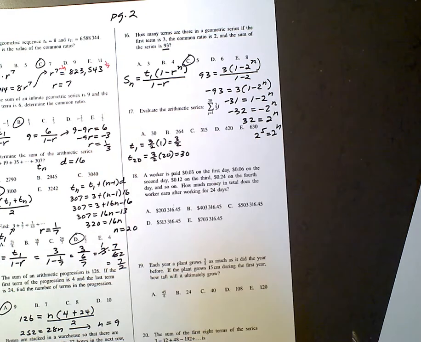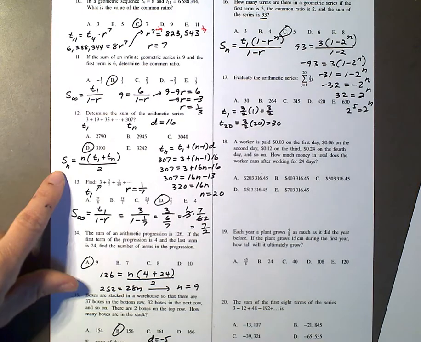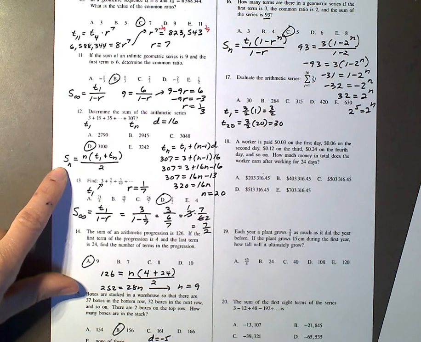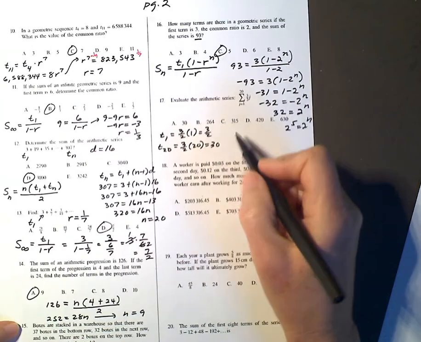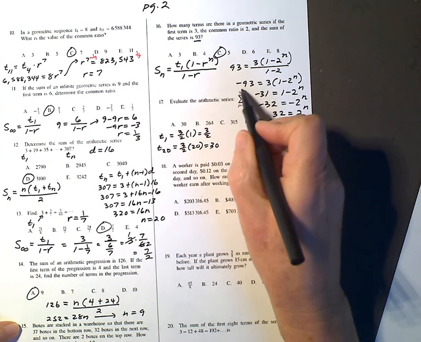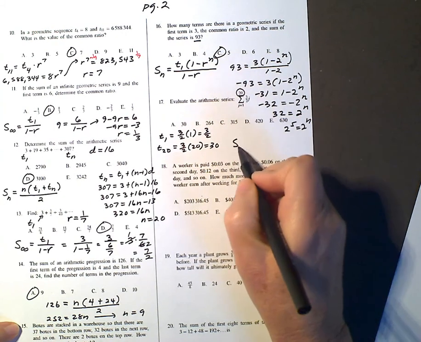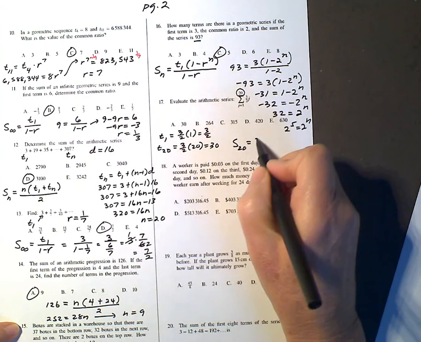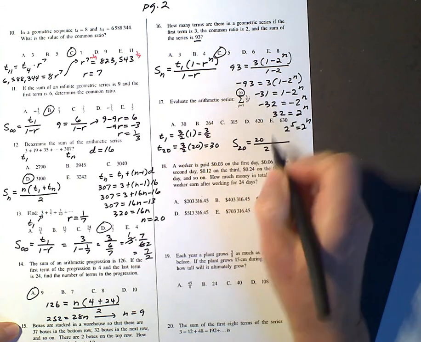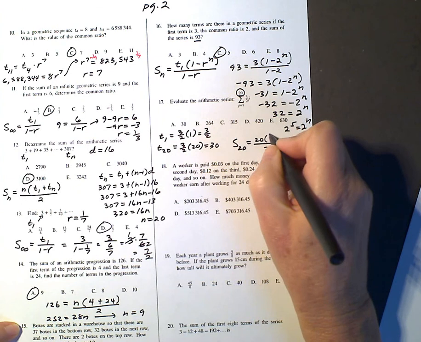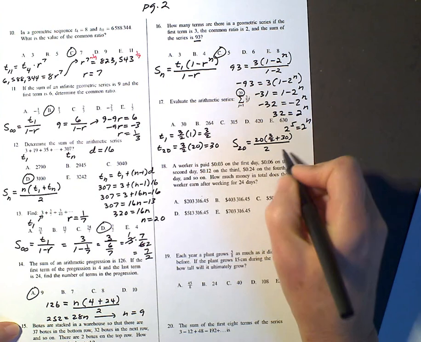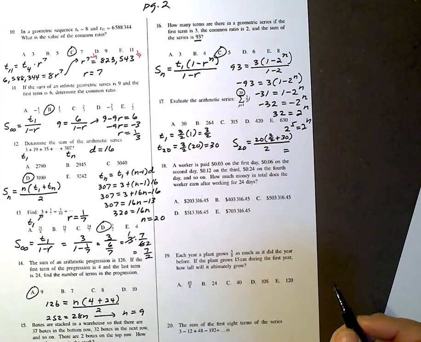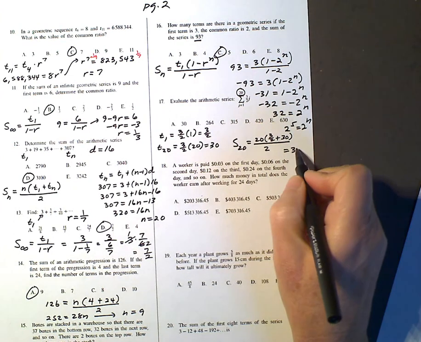And then I can go back into this formula that I used in number 12 and fill in what I know. So the sum of these 20 terms is going to be 20 divided by 2 of the first term, which is 1 1/2 or 3/2, plus the last term, which is 30. And when I simplify that whole thing, I get 315, which is choice C.